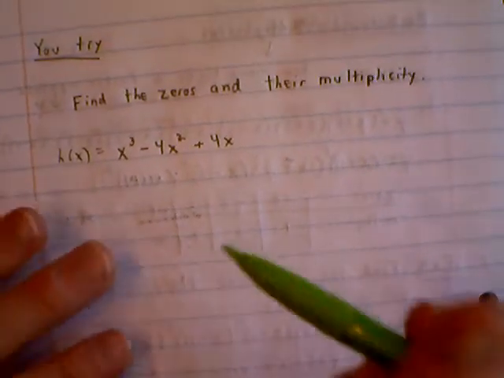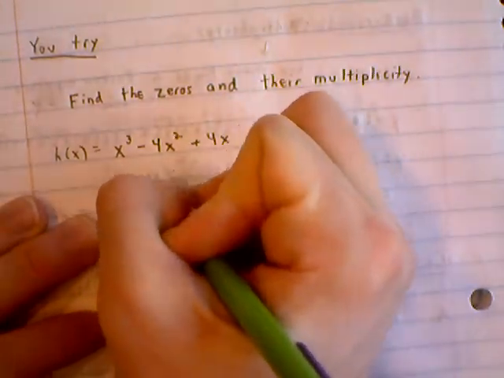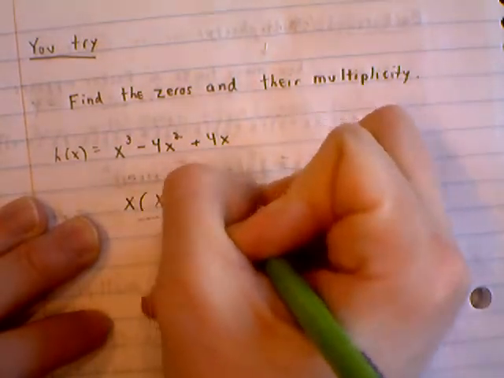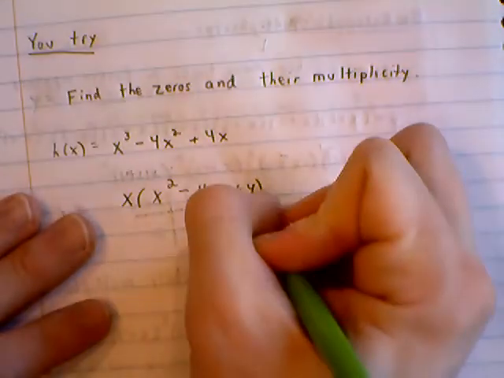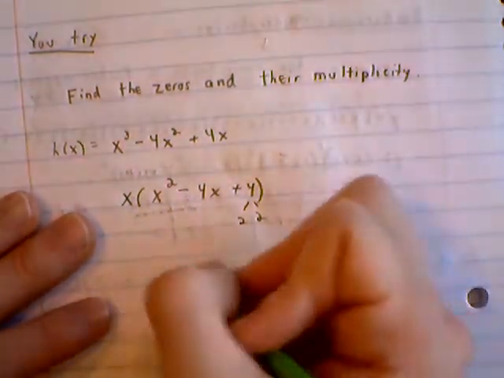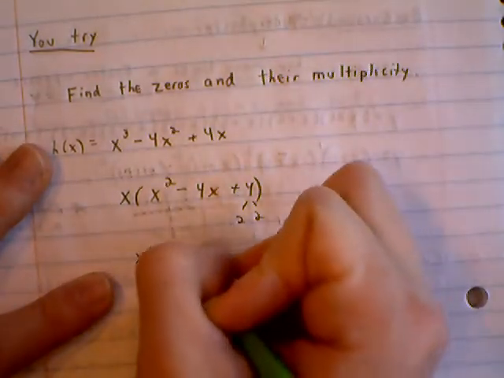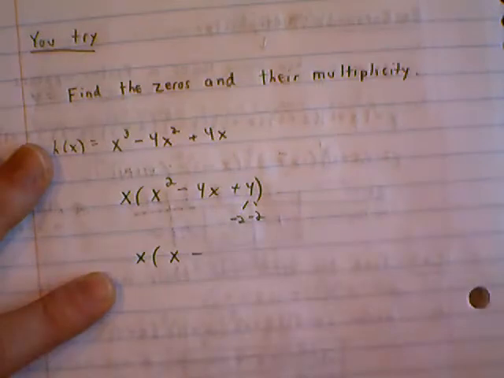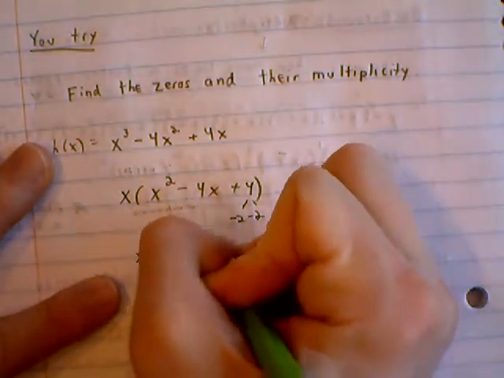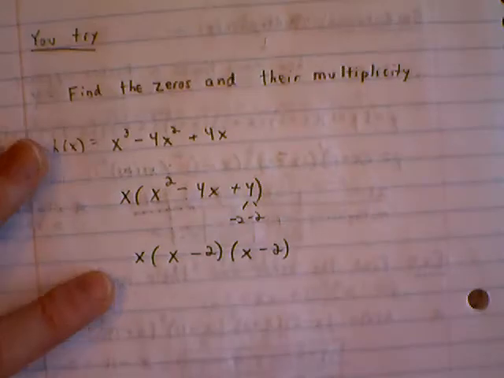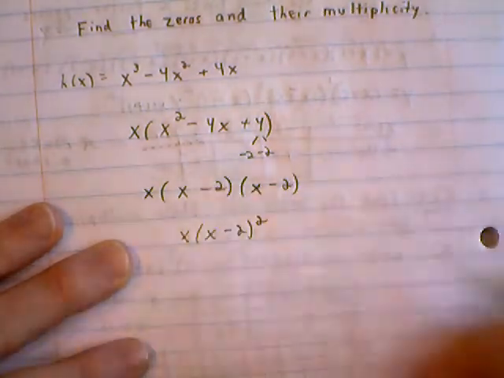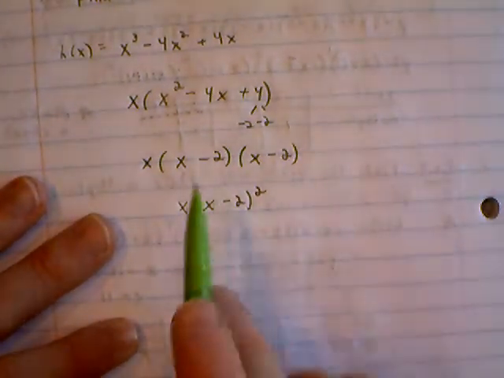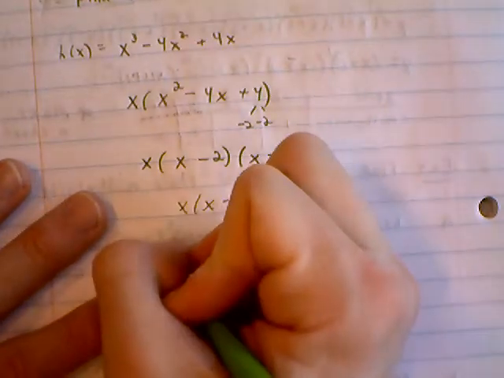And I'm going to go ahead and get started. So, first thing, let's factor out an x. So I have x squared minus 4x plus 4. The factors of 4 that add up to -4 are -2 and -2, sorry, that's a -4. X minus 2, x minus 2. But I can rewrite that as x minus 2 squared. Because x minus 2 times x minus 2 means x minus 2 squared.